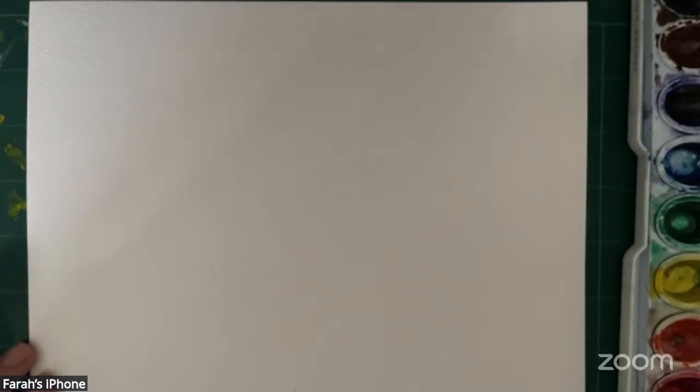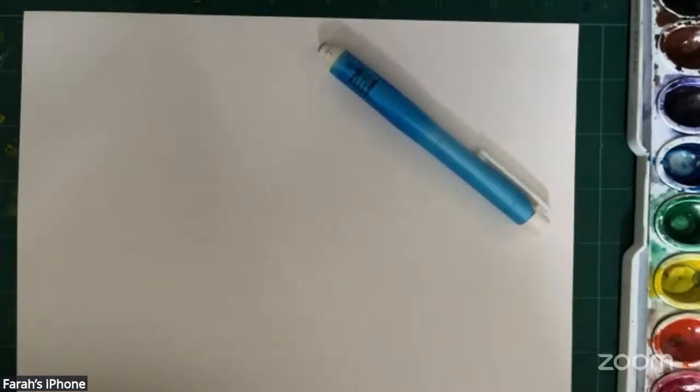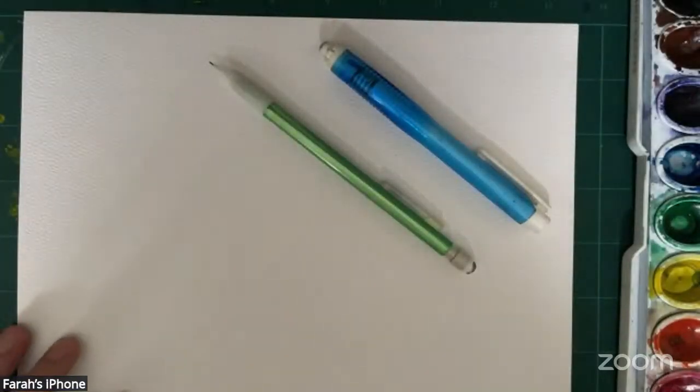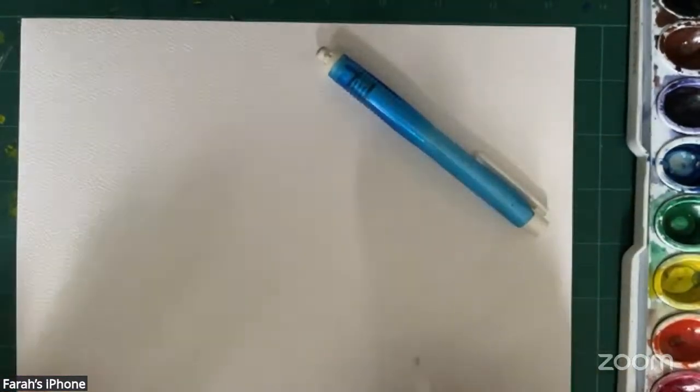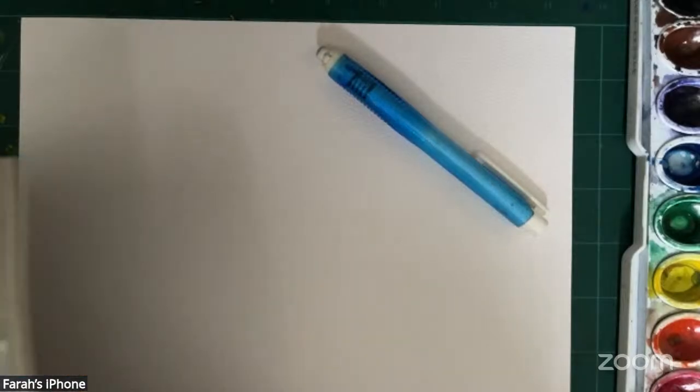With that being said, first I'll grab my pencil and my eraser, and I will begin with where I want to place my trees and bridges.